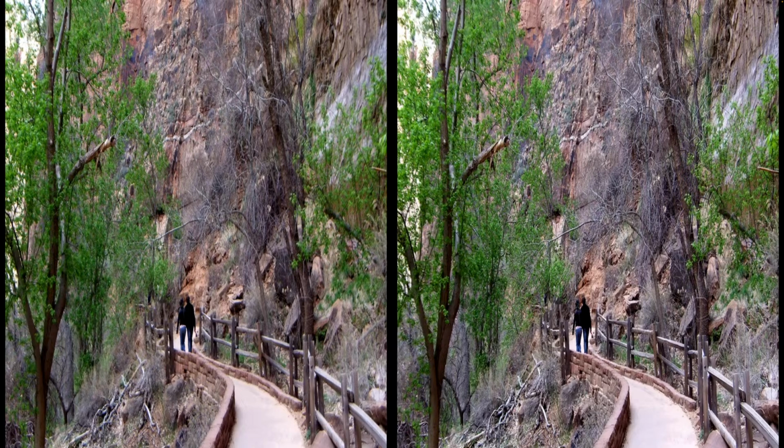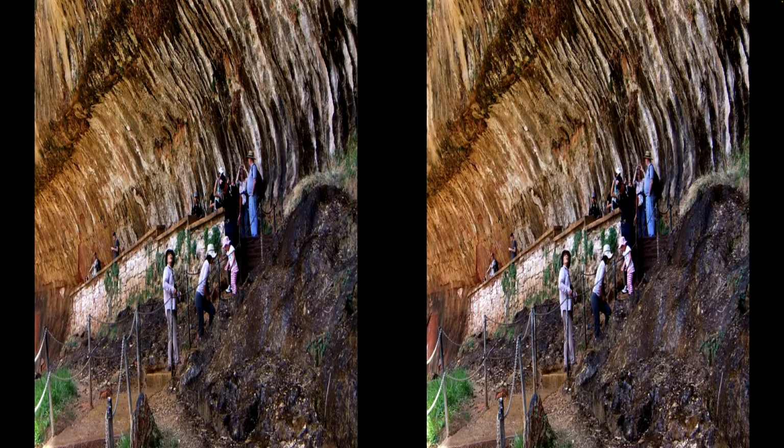And the Virgin River part of the Zion Canyon, which is nearly 15 miles long, includes sheer wild cliffs that are 2,600 feet high. And the river is a powerful force, continuously carving, shaping, and widening the sheer vertical Navajo sandstone walls. So this is the Weeping Rock Trail.